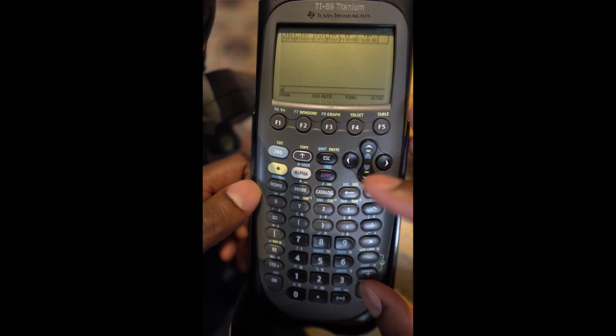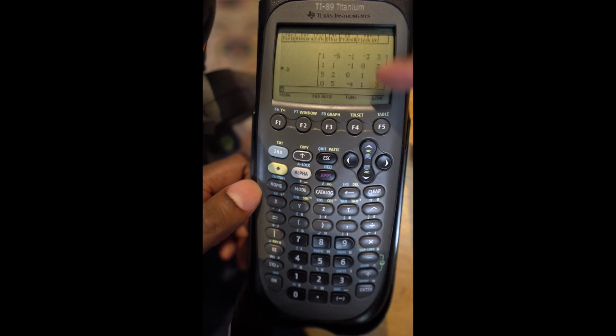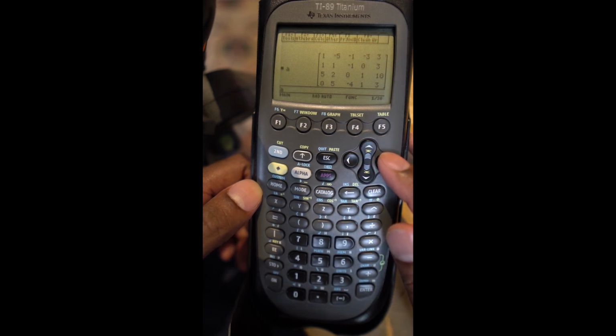And I'm just going to press enter. And look, you'll see our matrix. You could think about it as an augmented matrix where there's a line right down the center here. That line is not going to show, but trust me, it's an augmented matrix. Now what do we want to do with A? Well, we want to put it into reduced row echelon form.